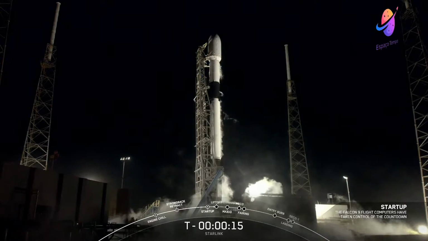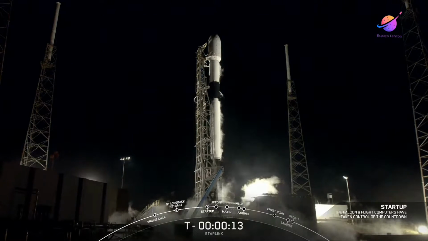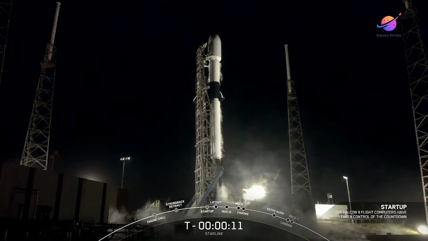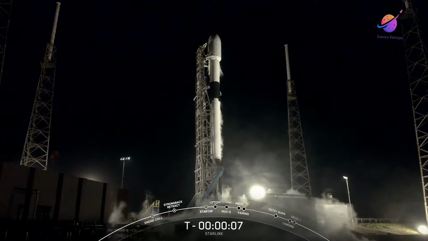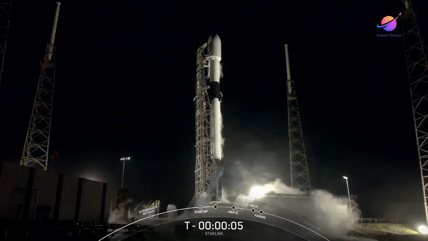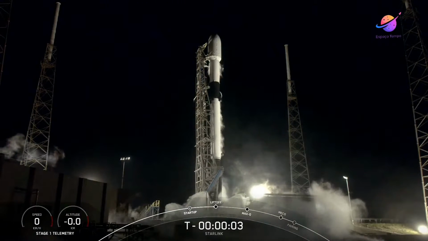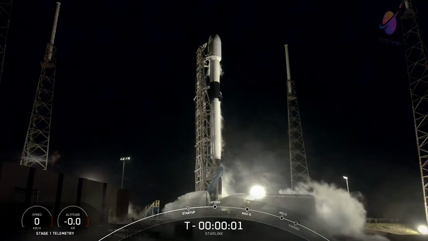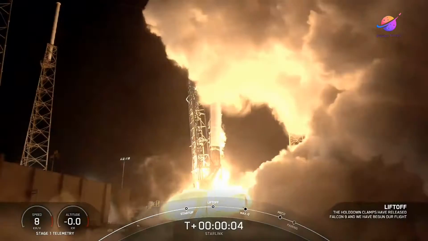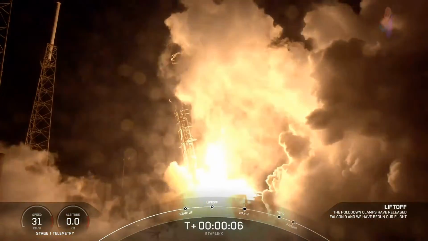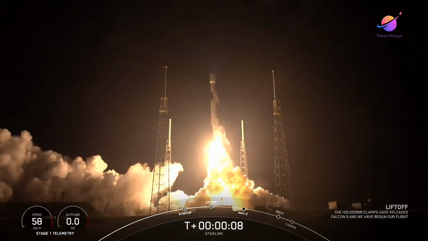Stage 1, press for flight. T-minus 15 seconds. Falcon 9 is configured for flight. 10, 9, 8, 7, 6, 5, 4, 3, 2, 1, 0. Ignition and liftoff. Godspeed, Apollo 11 Michael Collins. May the pursuit of exploration live on.